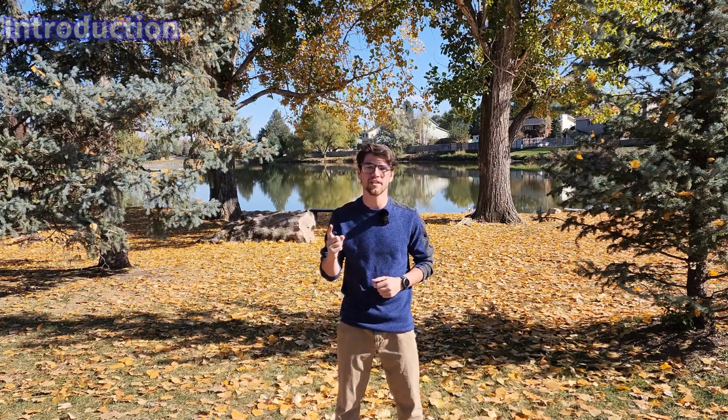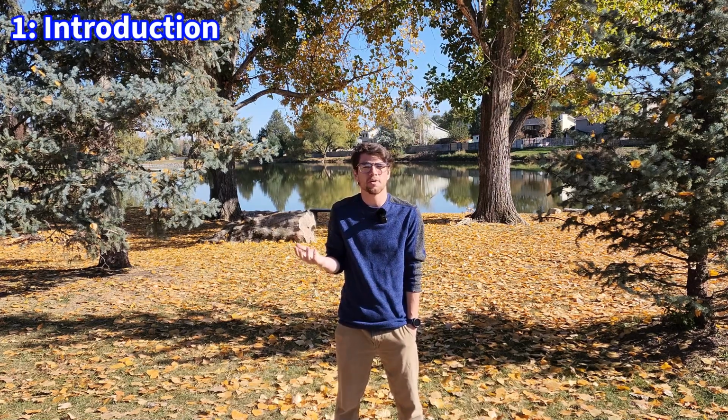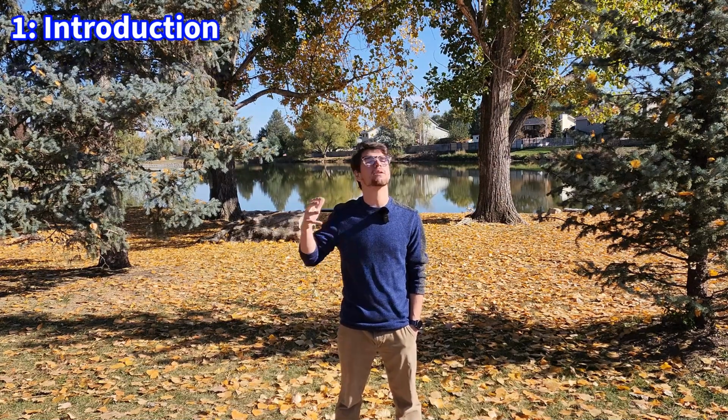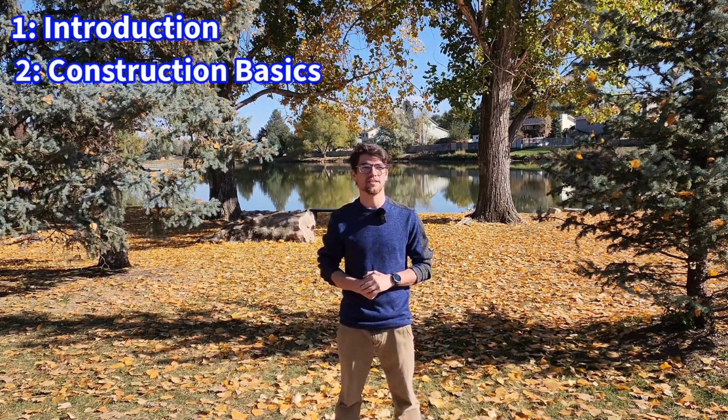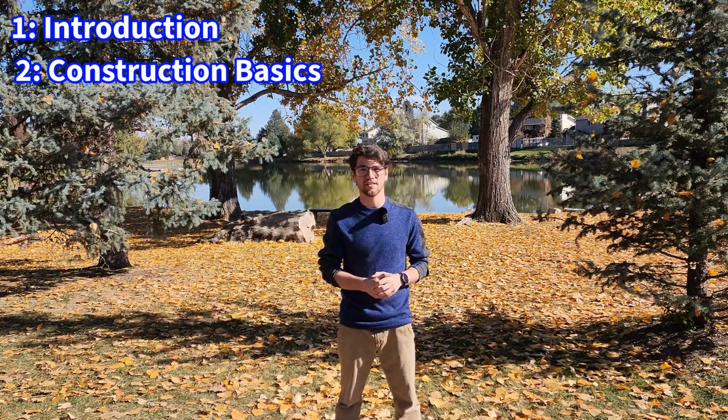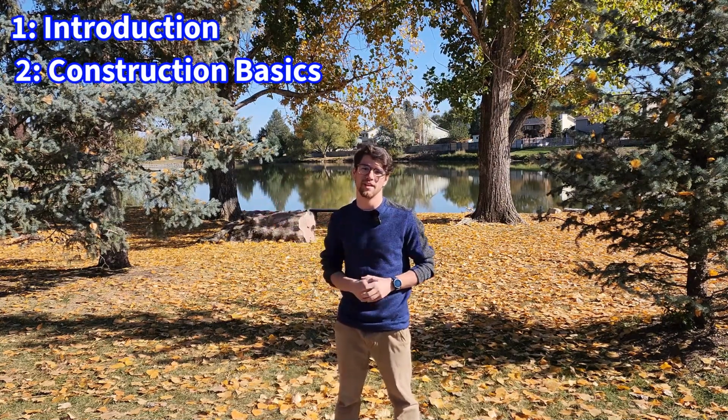In this training, we're going to cover 10 units. First, we're going to introduce the topic of building science. You're going to learn about the big three of home comfort: heat, air, moisture. Next, we're going to move on to construction basics. These are going to be things like, what is a soffit vent? How do you define a cathedral ceiling?